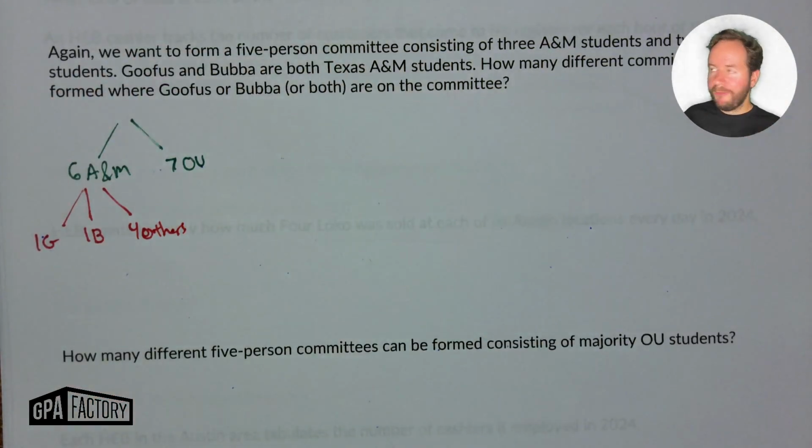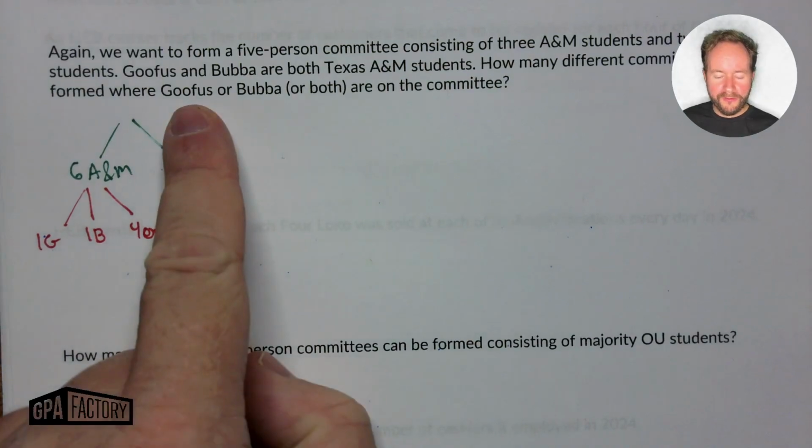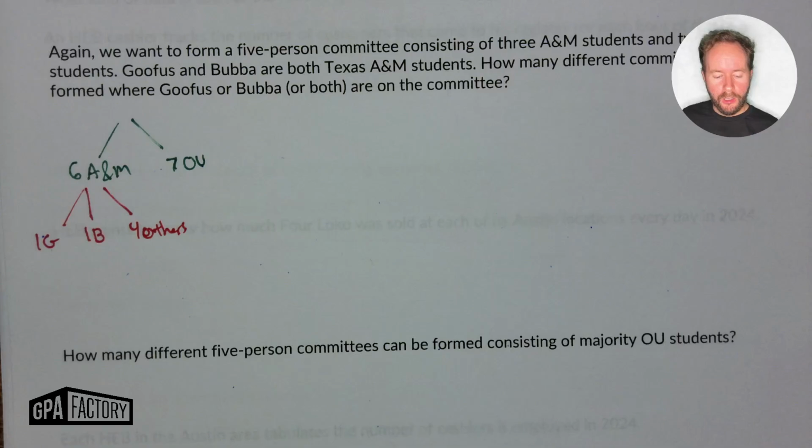Now this tree diagram is making you think Bayes rule, I know, but we're not doing this for a probability tree. We're just trying to figure out and compartmentalize all the different possible cases. So we want to know how many different committees can be formed where Goofus or Bubba or both are on the committee. So watch carefully.